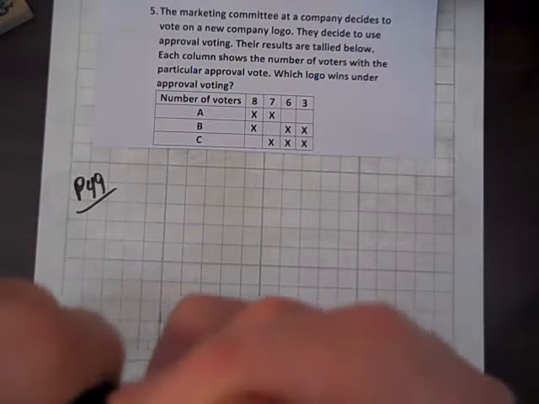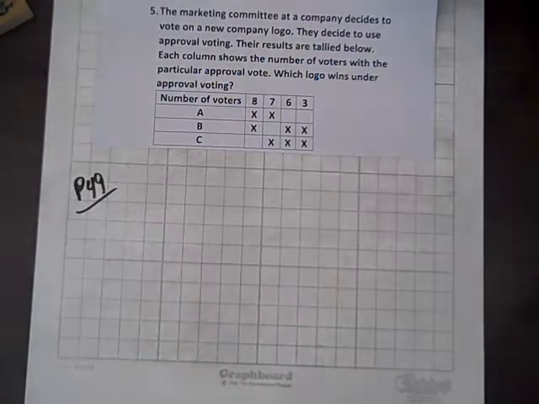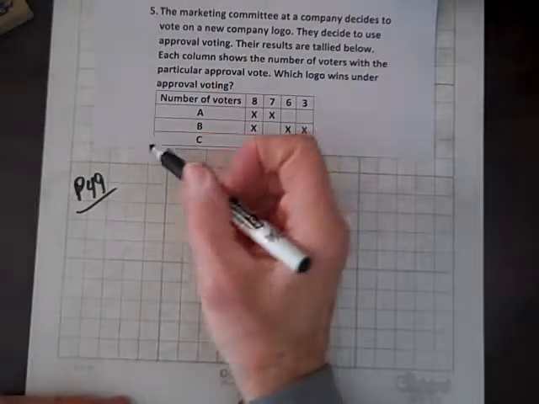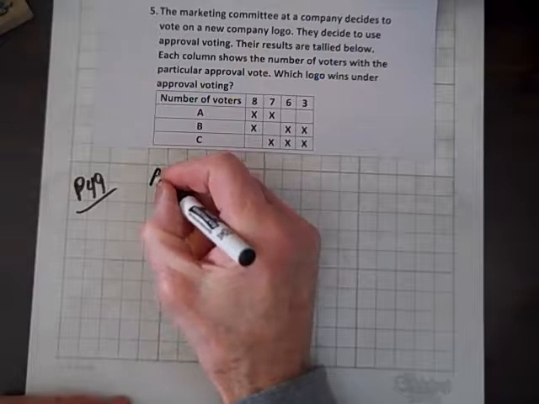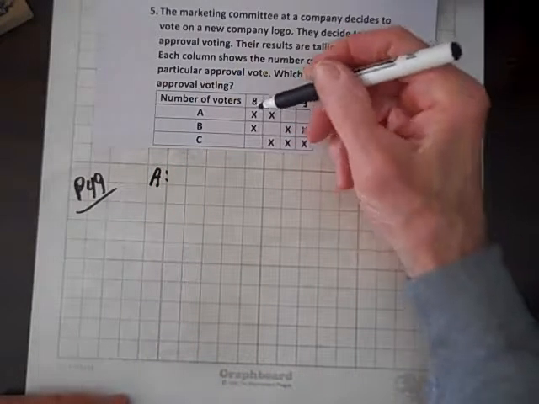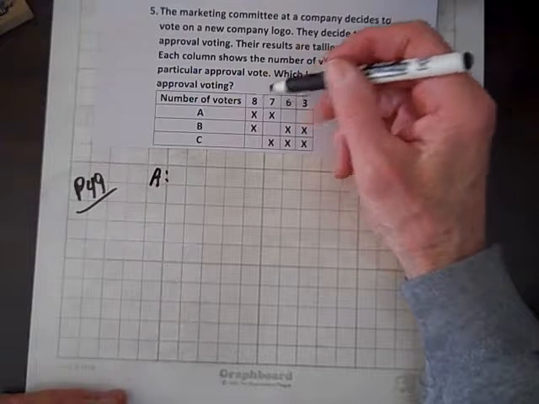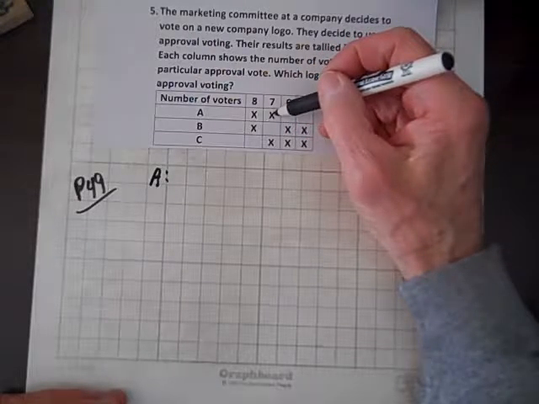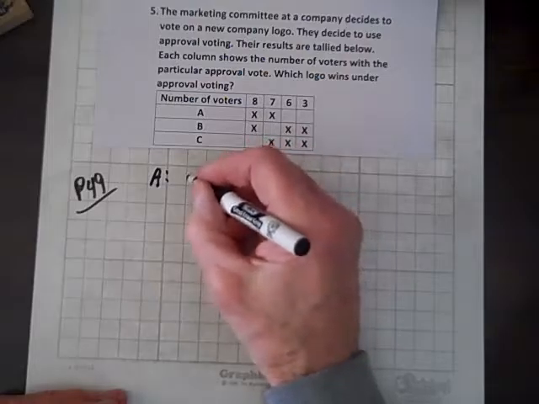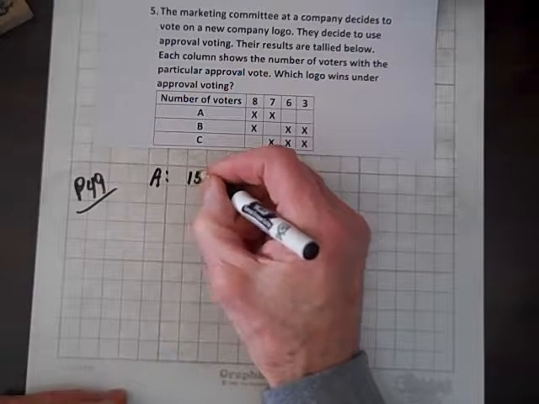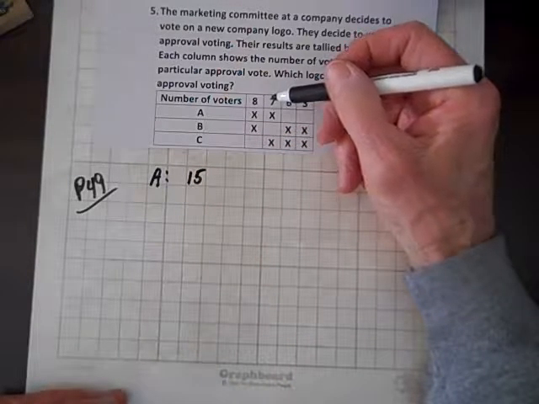So let's look at our three options, and the first one is A. It has received 8 votes, and 7 more is 15. So the total for A is 15 votes.